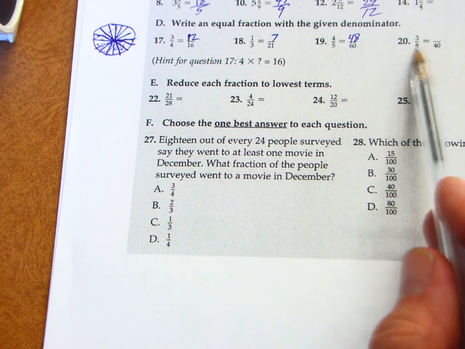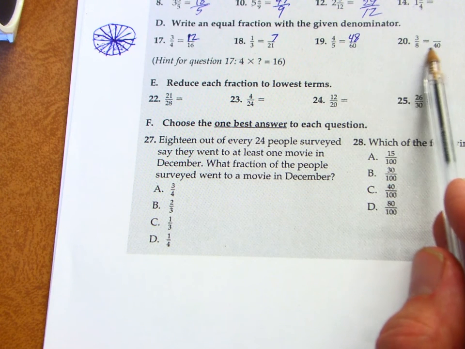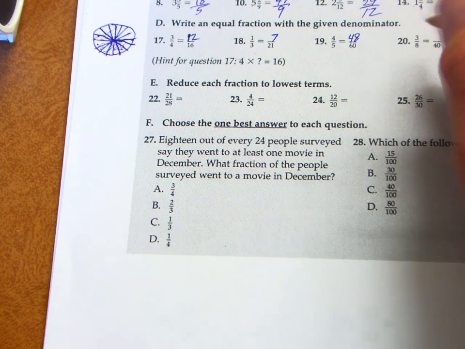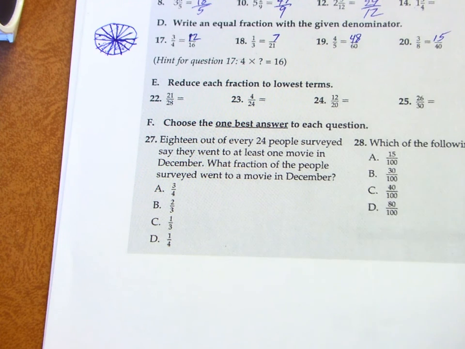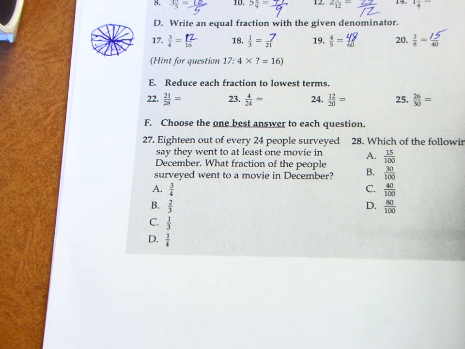Okay? What times 8 is 40? 5 times 8 is 40. 5 times 3 is 15. What times 25 is 100? 4 times 25 is 100. 4 times 6, 24.